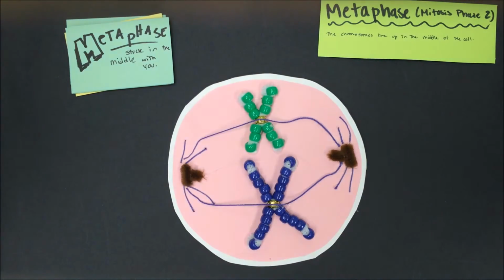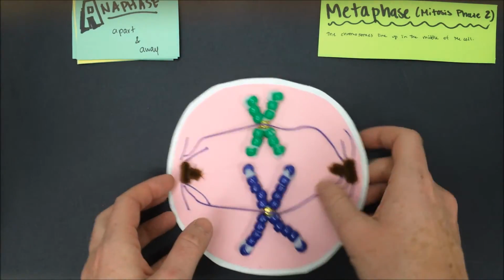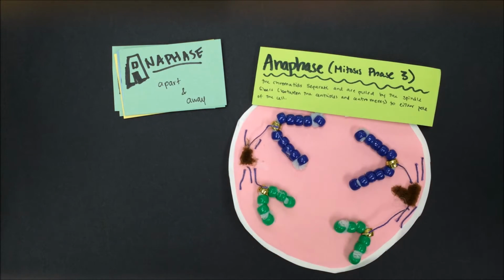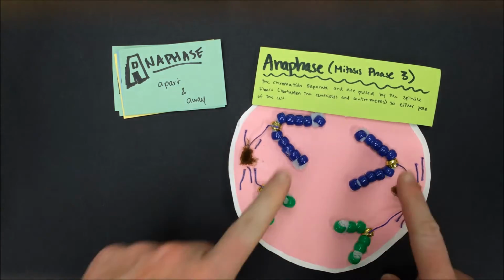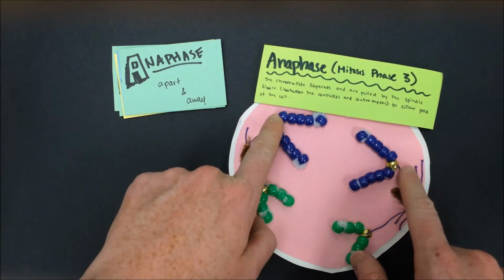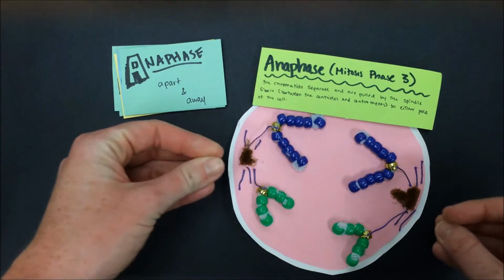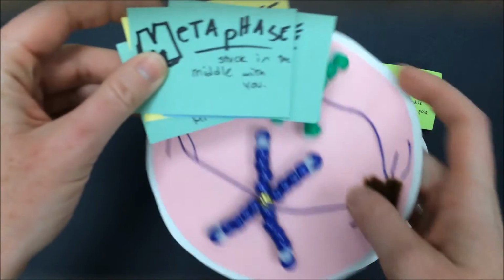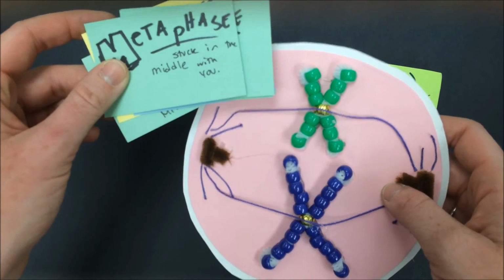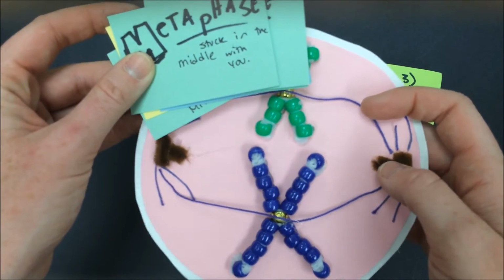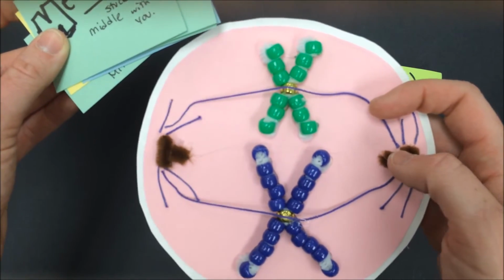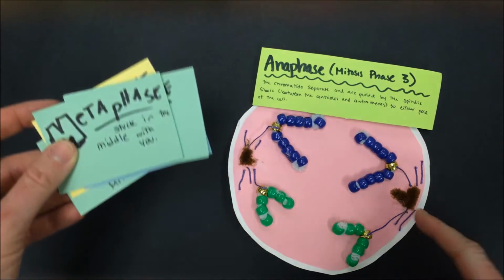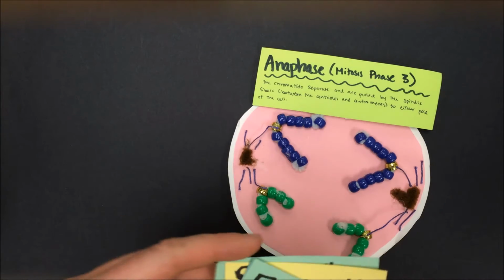After metaphase, that middle phase, comes a phase called anaphase. Anaphase is the apart and away phase. It's our third phase of mitosis. In this phase, the sister chromatids, which were joined by a centromere, are going to split apart. Recall that when they were in metaphase, they were all lined up in the middle, like a tug of war. These spindle fibers attached to the centrioles have pulled so hard that the sister chromatids split and one goes to either side of our cell.